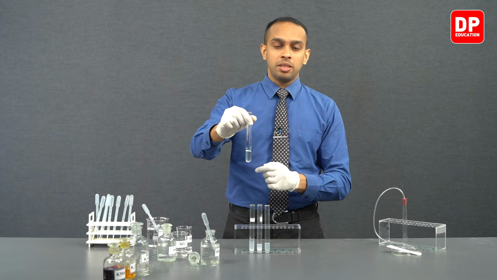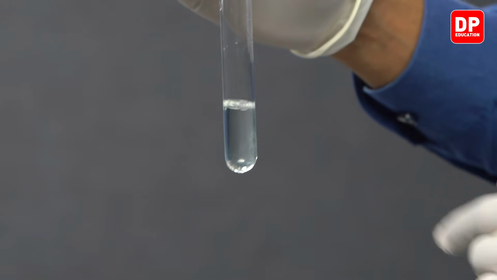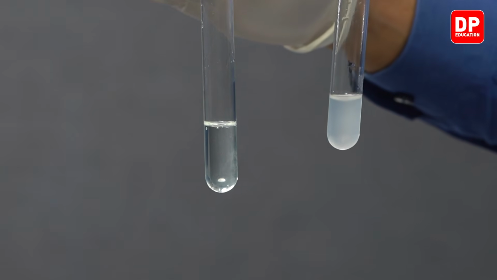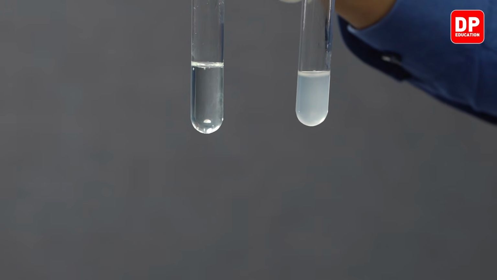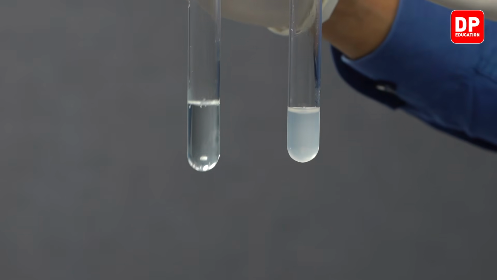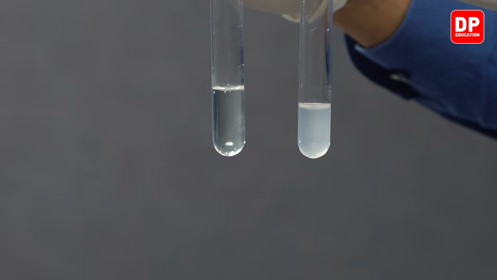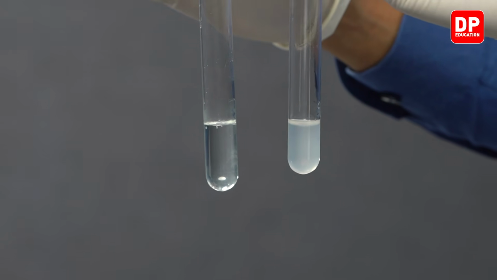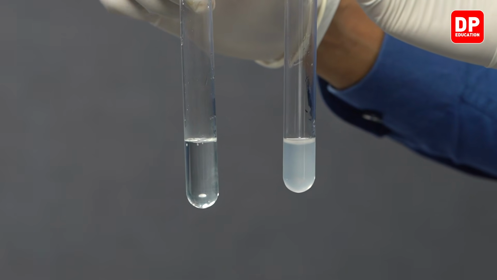Now as you can see students, after adding a few drops of HCl to a diluted suspension of barium sulfide, we saw that barium sulfide completely dissolved in HCl. So this indicates, unlike barium sulfate, barium sulfide dissolves in HCl.